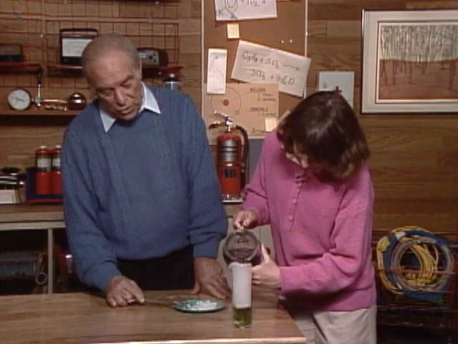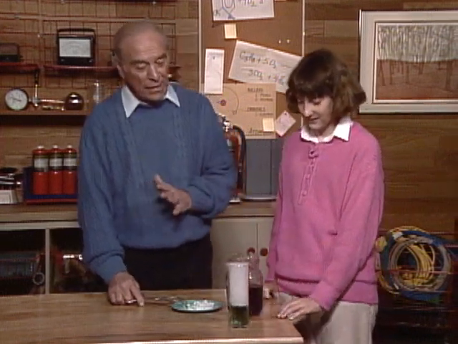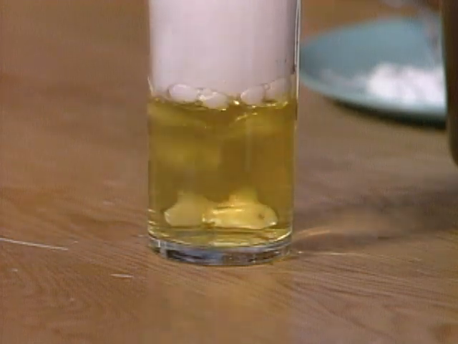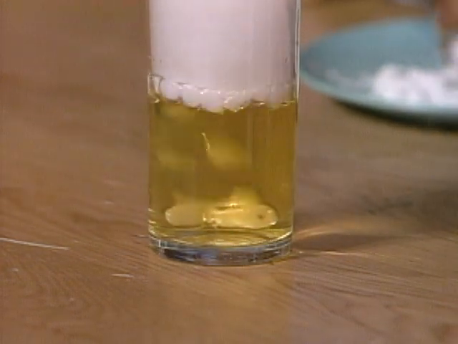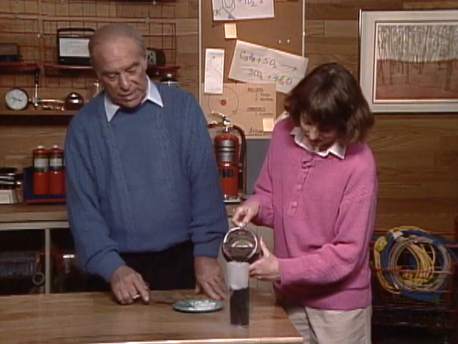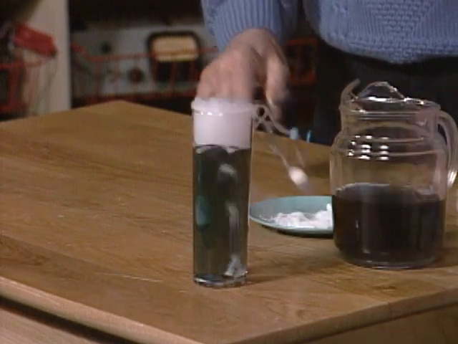You can see why it's called a universal indicator, because it indicates both acid and base. See how it's green now? Yeah. Okay, now go ahead, fill the glass practically up. Okay, that means a lot more vapor coming out. Now a lot more base. Okay, that's enough. Now I'll add a little more solid carbon dioxide to make it go a little faster.